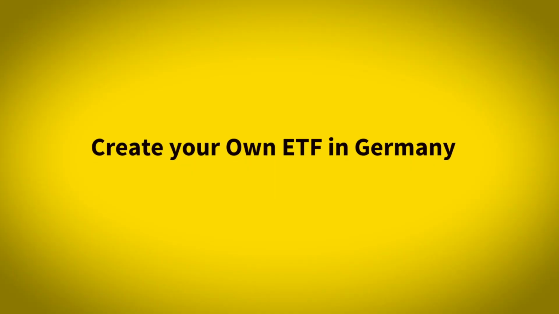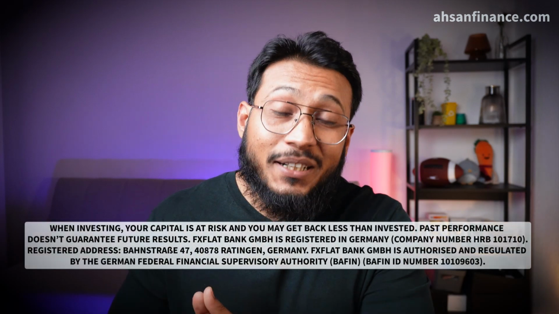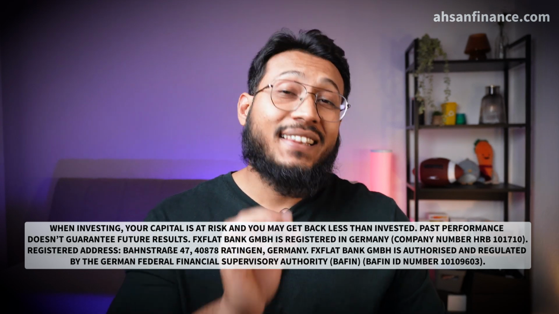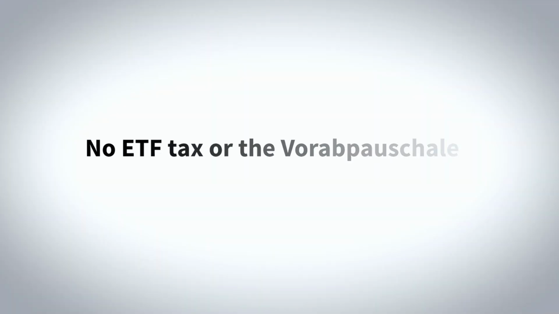You can actually create your own ETF, in a way, as an investor in Germany, just like I have with the help of Trading212. With their pie creation feature, you can select different stocks and allot a specific percentage to each stock, essentially creating your own ETF. Here, you are in total control. You decide which companies to include, their allocation, and the rebalancing decisions. And the best part is that you don't have to pay any ETF tax or the Vorabpauschale with this feature, which can potentially save you thousands of euros, as I will explain in this video.